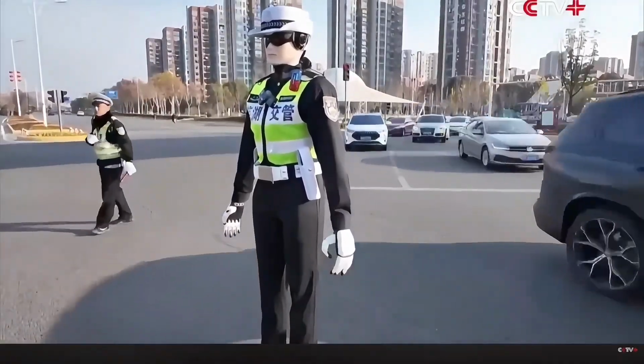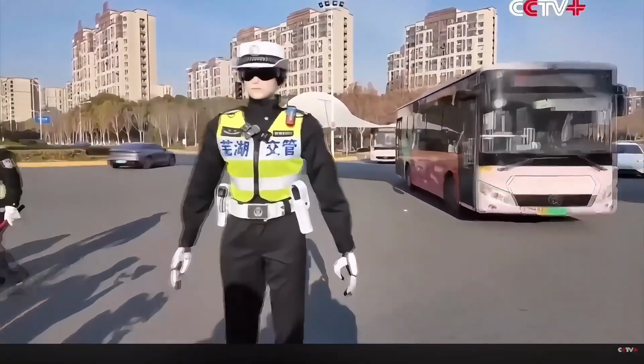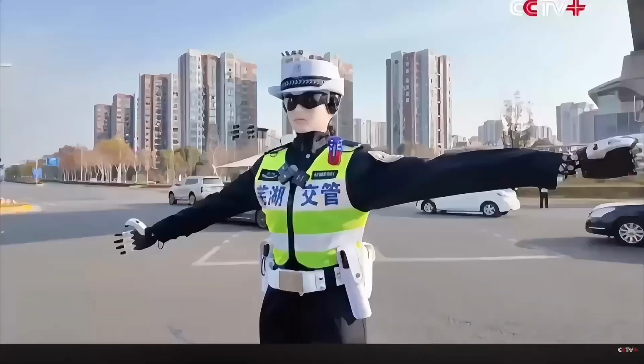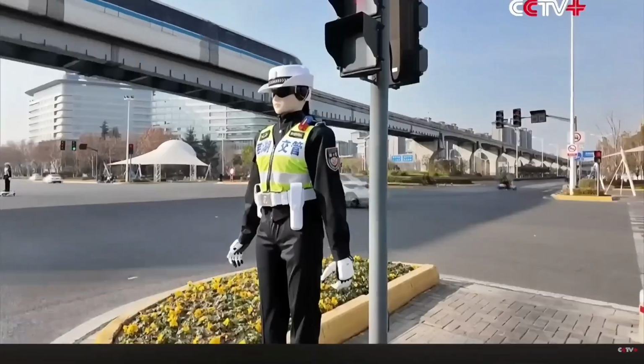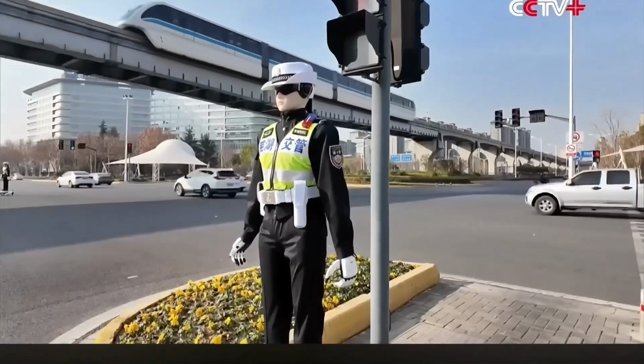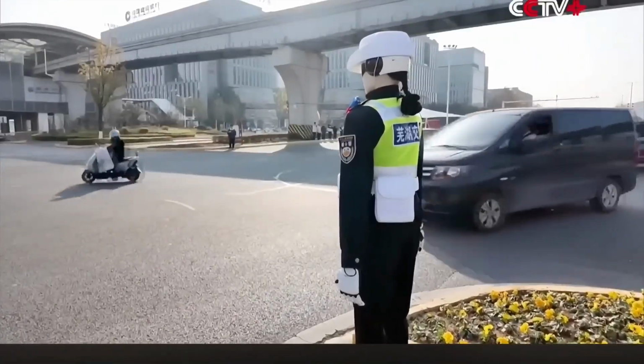Deployed in Wuhu City, Anhui Province, it works 24/7 directing traffic with human-like gestures. Equipped with cameras and sensors, the robot improves road safety while highlighting China's push toward AI-powered public services.